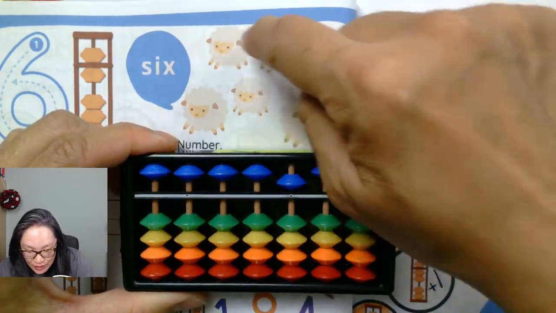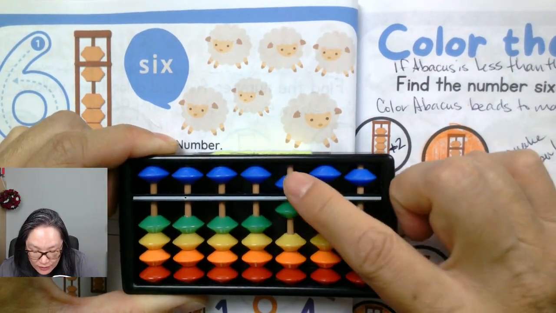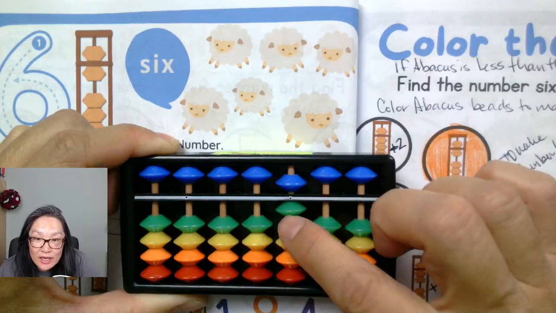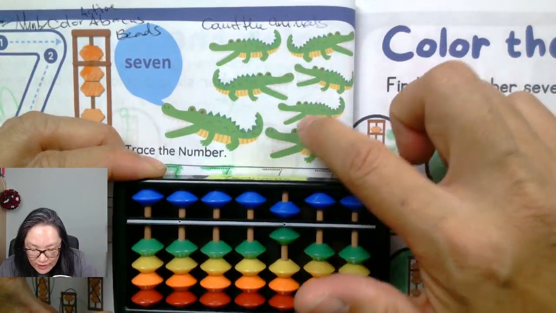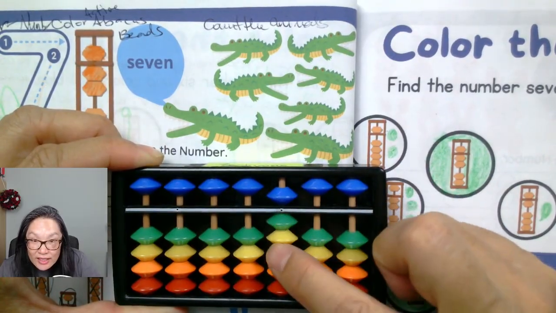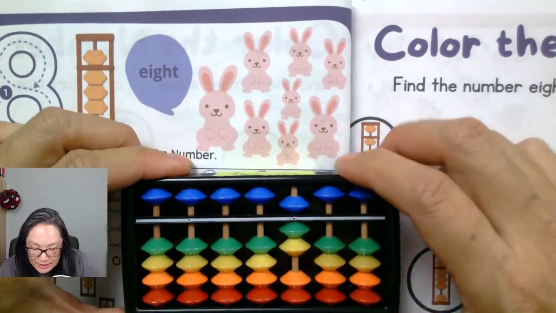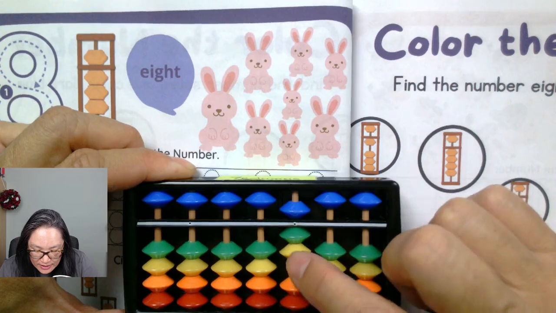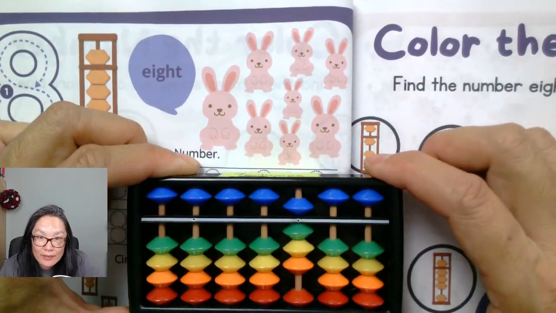So we have 6. 1, 2, 3, 4, 5, 6. We're going to count from 5 and then we do 6. So when we look, this will always be the value of 5 and then we add the 1 and we have 6. Then we have 7. We have 5, 6, 7. 7 crocodiles, 7 on the abacus. And then we have 8 little bunnies. 5, 6, 7, 8. We have 8 on the abacus. I hope that makes sense.